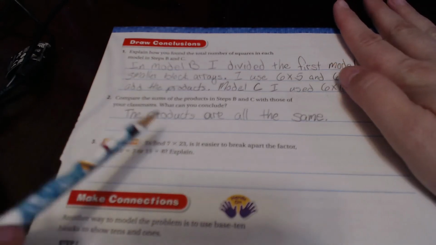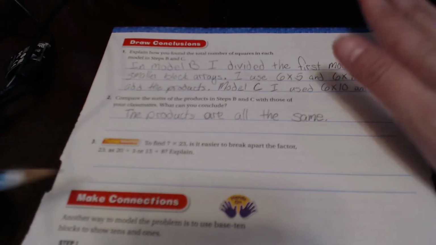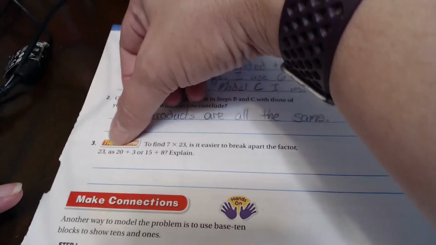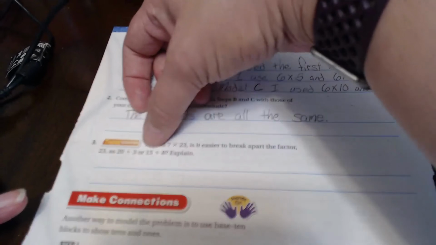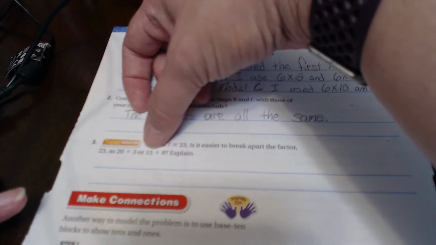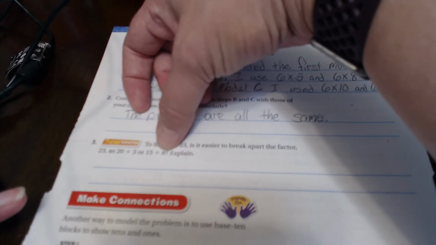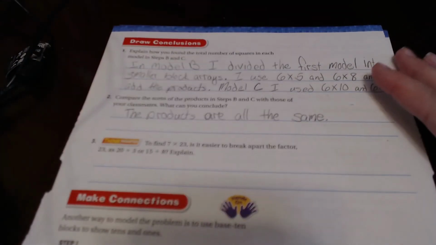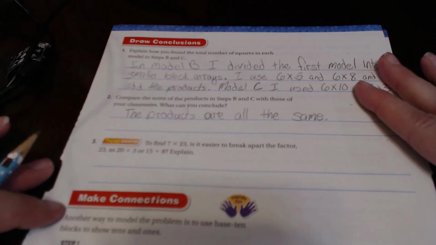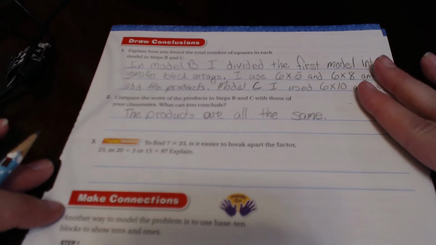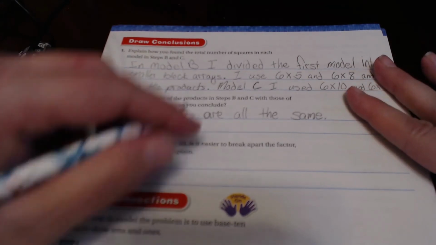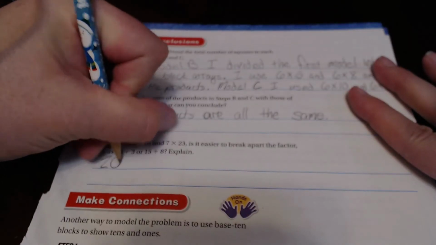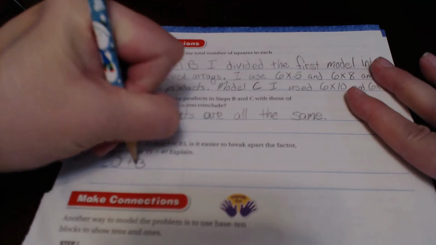To find 7 times 23, is it easier to break apart the factor 23 as 20 and 3, or is it easier to make it 15 plus 8? Well, what do you think? 20 plus 3.